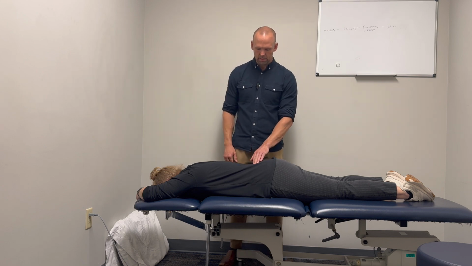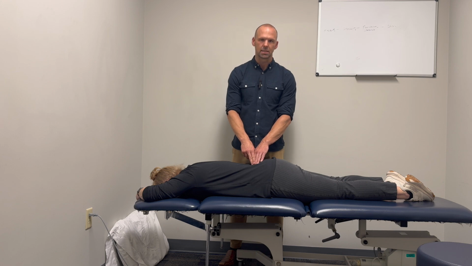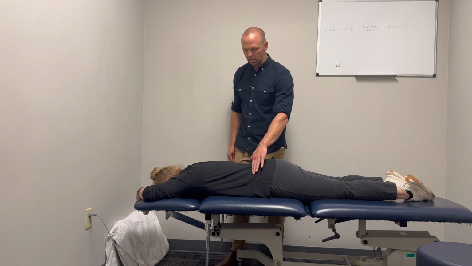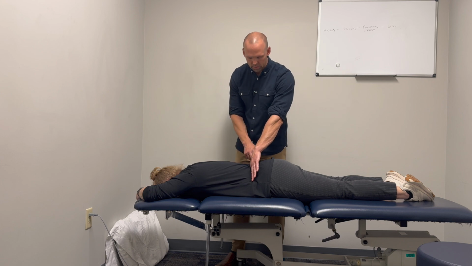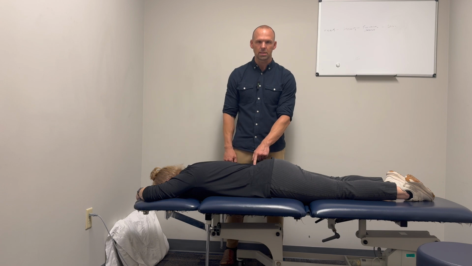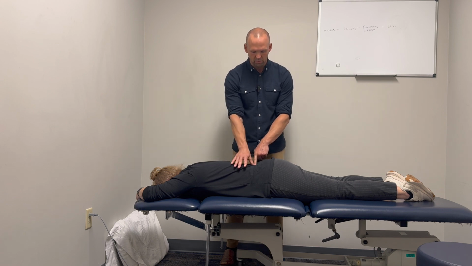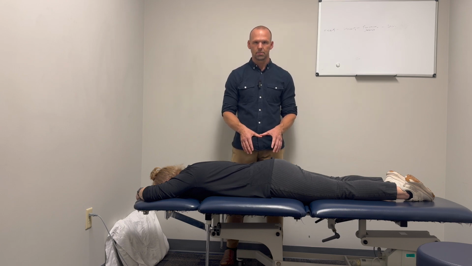So this is performed similarly to the central vertebral pressures in the sense that you can start by using the iliac crest to find the interspace between L4 and L5, and then just drop below to get on L5. So if you're on the spinous process, then you would just move directly over to the transverse process and apply the pressure there.